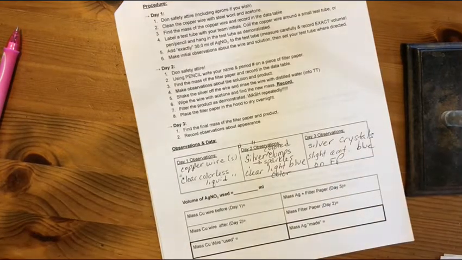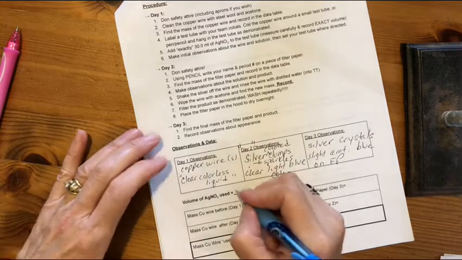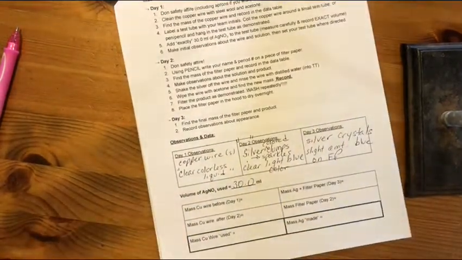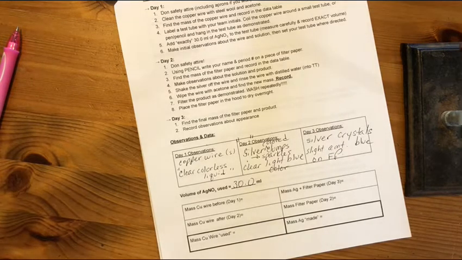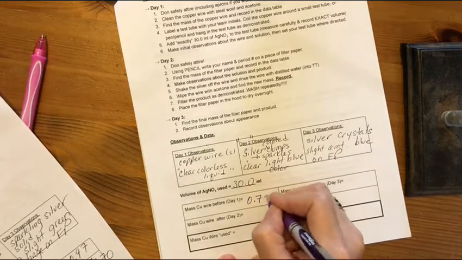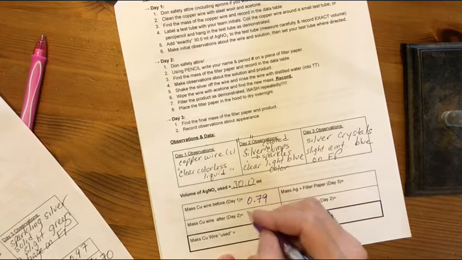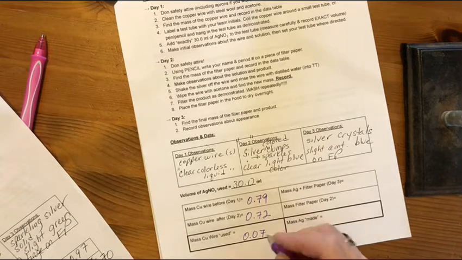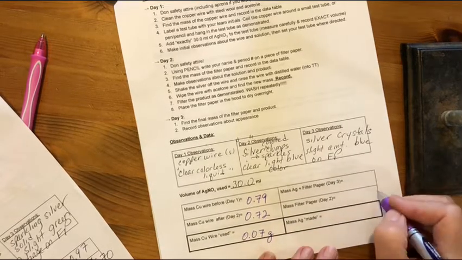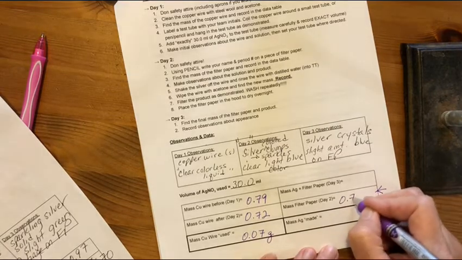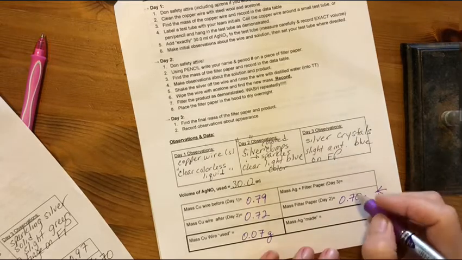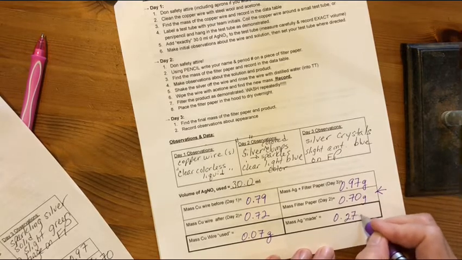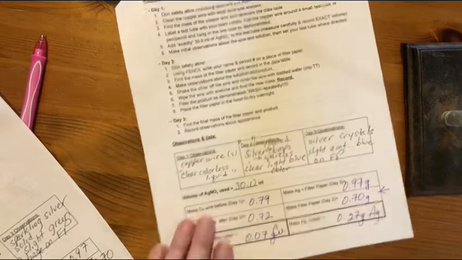Okay, so the volume we used, I got really lucky. It was exactly 30 milliliters of the silver nitrate. And the data from before, as you know, the mass of the wire after was 0.79. The mass, excuse me, that was before, the first day, and then it was 0.72. So the difference between those is how much copper was quote unquote lost or used. It was 0.07 grams. Filter paper, I forgot to mention on the video, the filter paper by itself weighs 0.70 grams. Today, as you saw, we got 0.97 grams. That means there's 0.27 grams of silver on that filter paper.